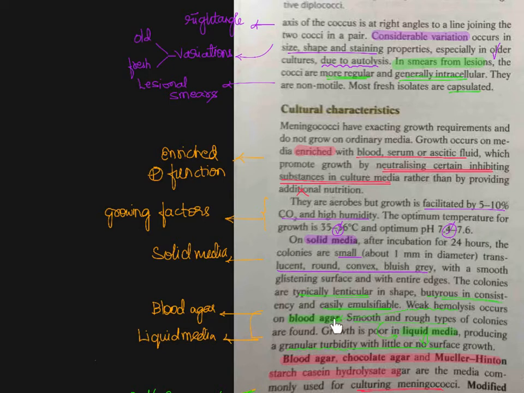On blood agar, a very important characteristic is that a weak hemolysis can be shown. In liquid media, the colonies are not lenticular, but smooth and rough types of colonies are formed, and they produce a uniform granular turbidity with little or no surface growth at all.